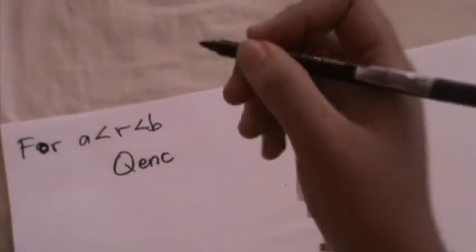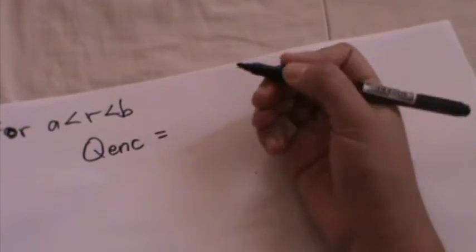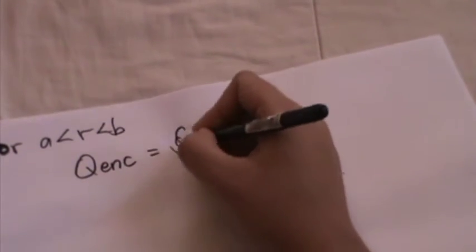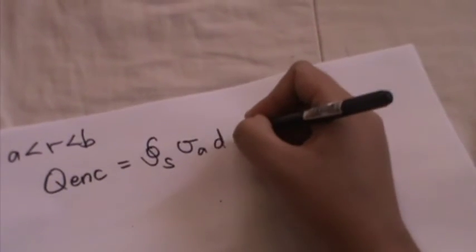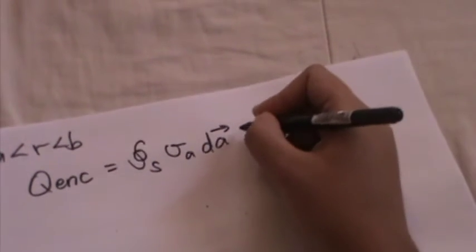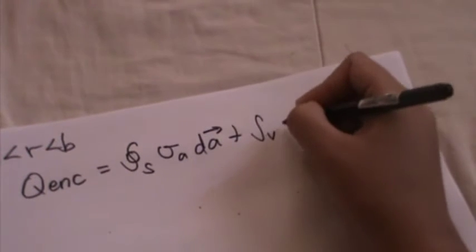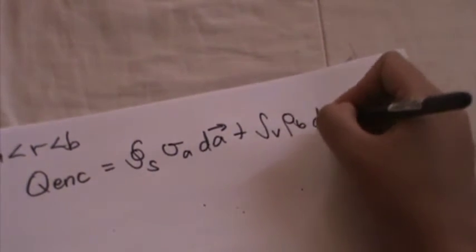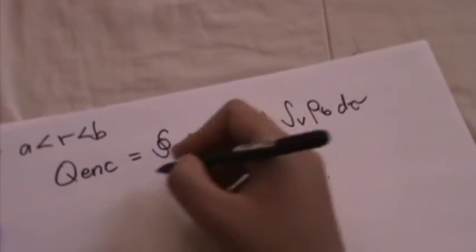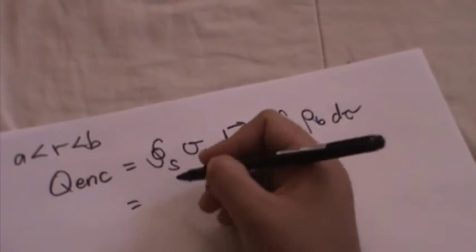So if we combine equations, we have the closed surface integral of sigma dA plus the integral over the volume of rho d tau. So we have to transpose.